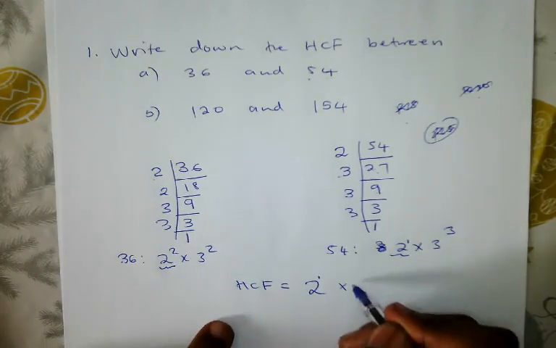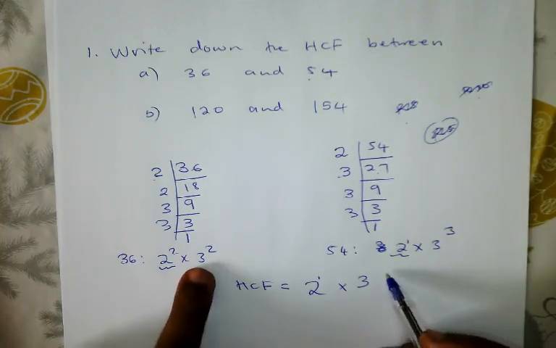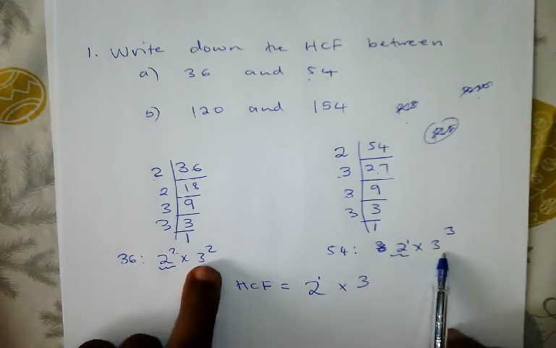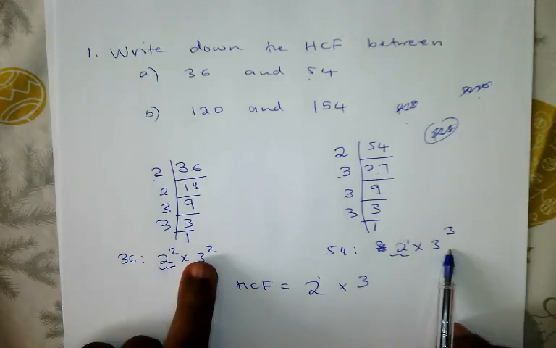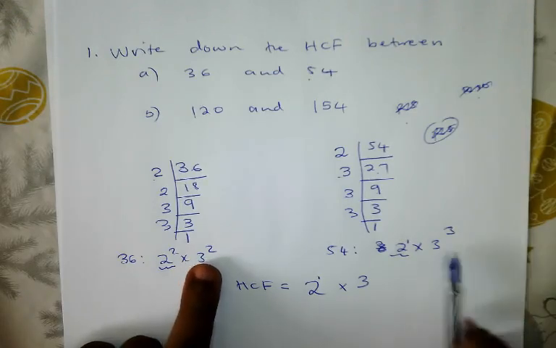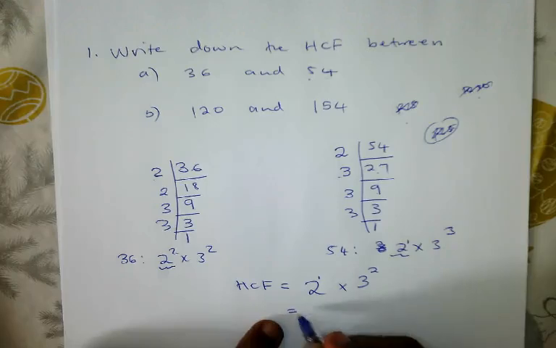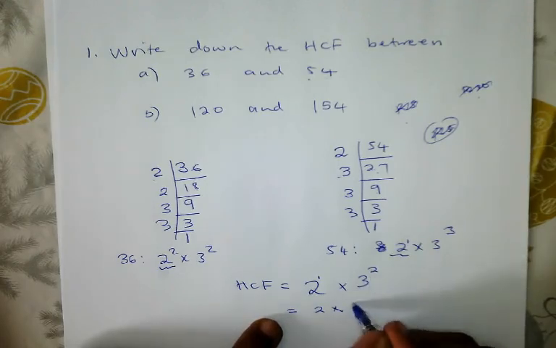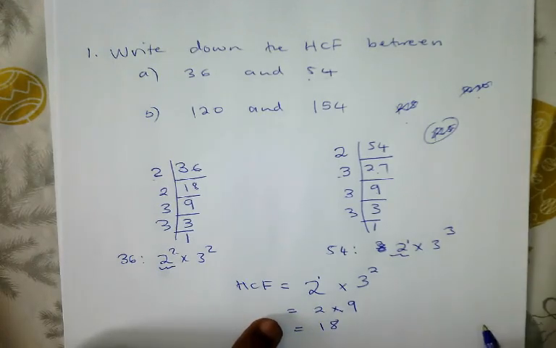And then 3, you compare them and take the one with the lowest exponent. So 3 squared. So 2 multiplied by 9, meaning 18. 18 can go into both of these.